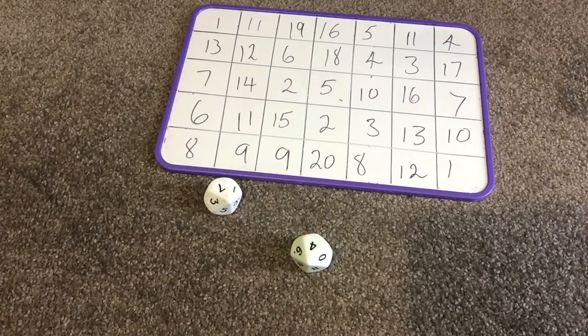Hi everyone, this is just a very simple game. I just call it operations. Why operations? Because you could use multiplying, addition, subtraction and division to solve different equations. I've just got the numbers 1 to 20 on this chart. You could increase the range to suit the ages and the abilities of your children.